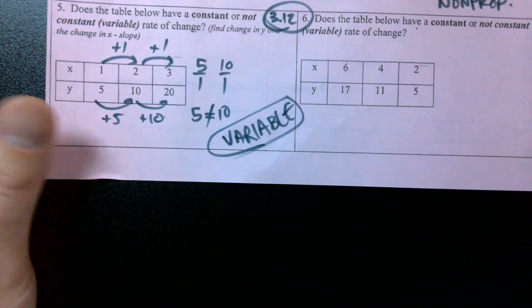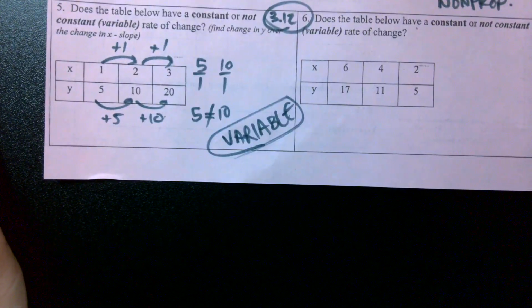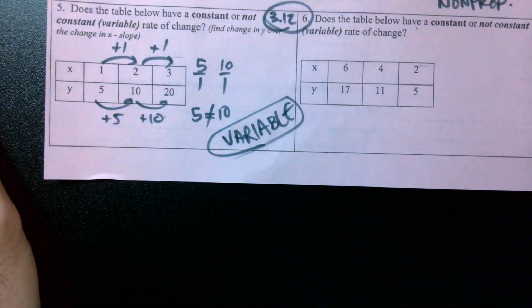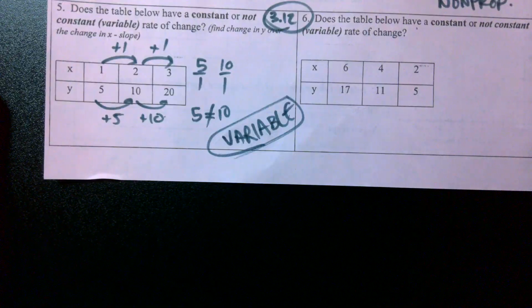Another way I could do this is I could plot these points. I could graph these points and see if they make a straight line. If they don't, then there's no constant change.